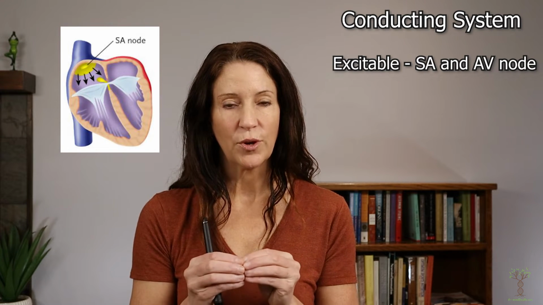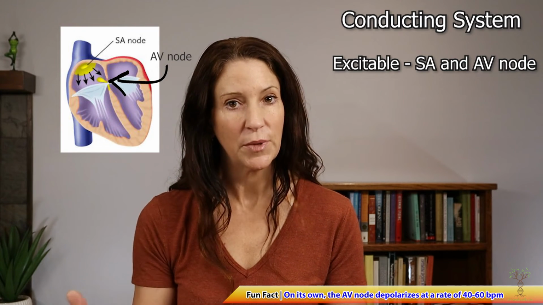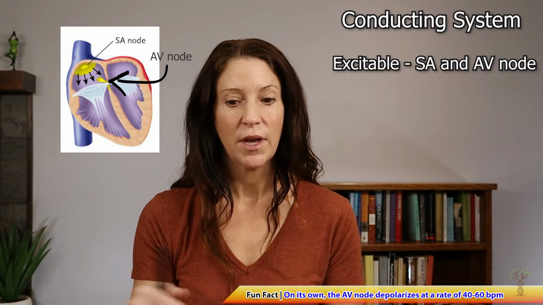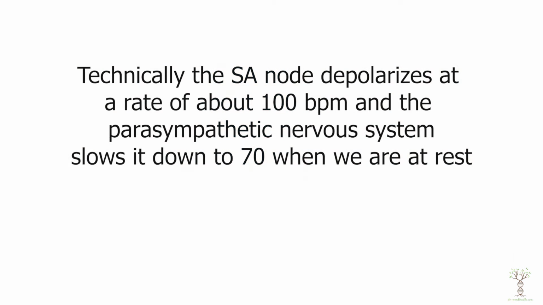That group of excitable cells is what is going to initiate the action potential that will spread to the muscle cells. We also have an AV node, which is the atrioventricular node, and those cells are also excitable cells. Without the SA node, the AV node could actually stimulate muscle contraction in the ventricles enough to keep the heart functioning. But the SA node is the pacemaker because it depolarizes faster, about 70 beats per minute at rest.